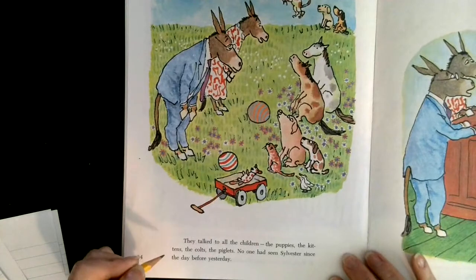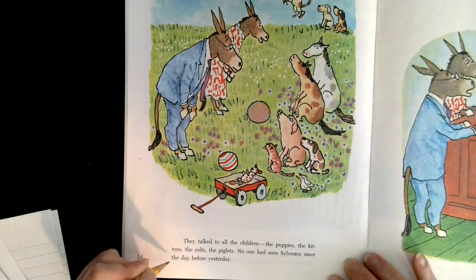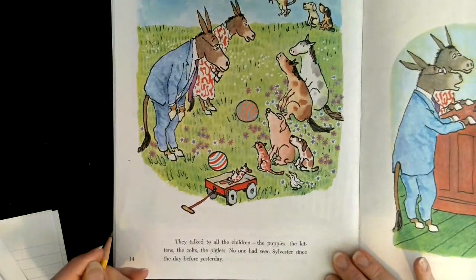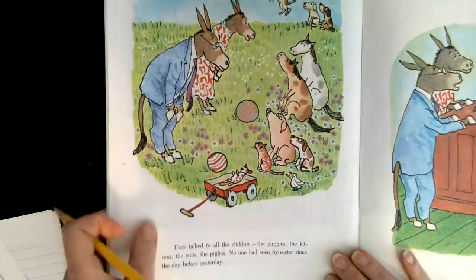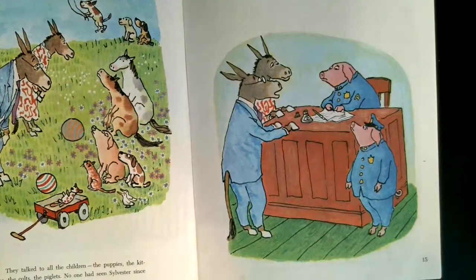They talked to all the children, the puppies, the kittens, the colts, the piglets. No one had seen Sylvester since the day before yesterday. They went to the police. The police could not find their child.